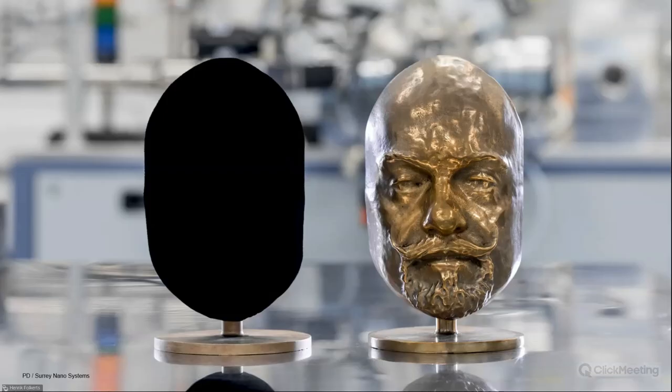And here, this is a nice picture of how far black can go. You see here a 3-dimensional face. And now this object is coated with the so-called Vanta black, and that means it hardly reflects any light rays.